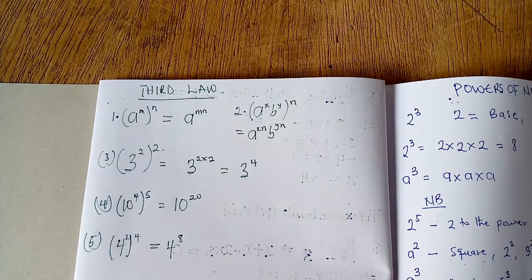Okay, so this is how we deal with the third law, and I keep on encouraging you that you can do best if only you take some time to go through the basics and then revise everything daily. Okay, so let's meet in the next tutorial where we're talking about exponential equations, talking about indices. Okay, thank you.